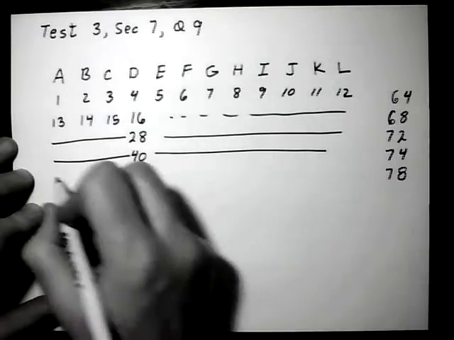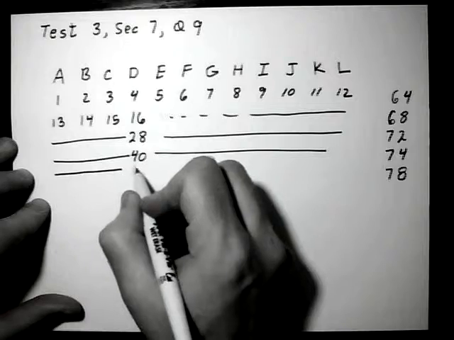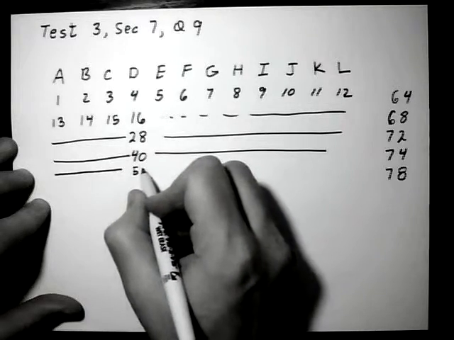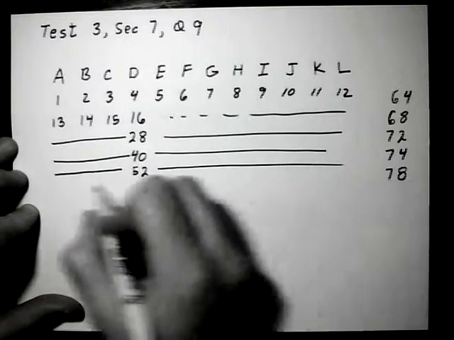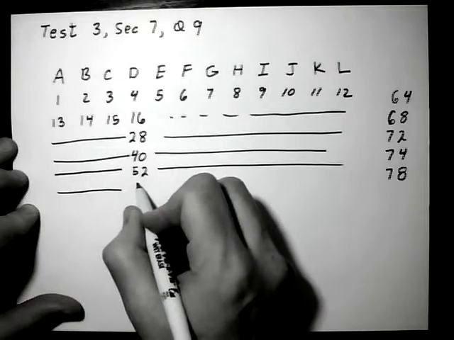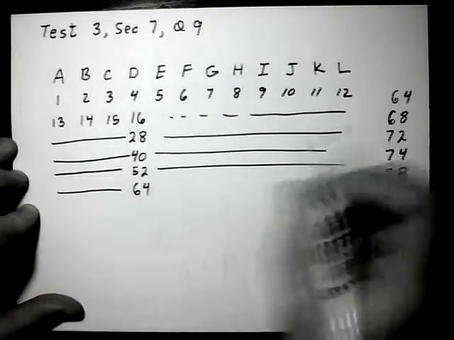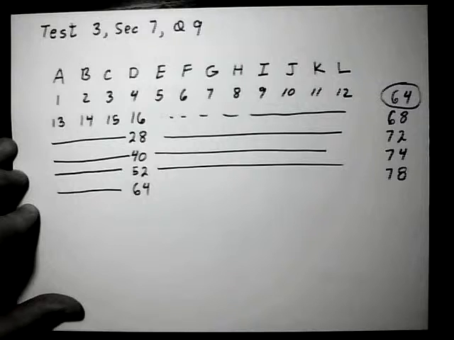We haven't hit one of our numbers yet, so we'll keep going. The next time is going to be 40 plus 12, or 52. Go on one more time. The next time is going to be 64, which is the answer.